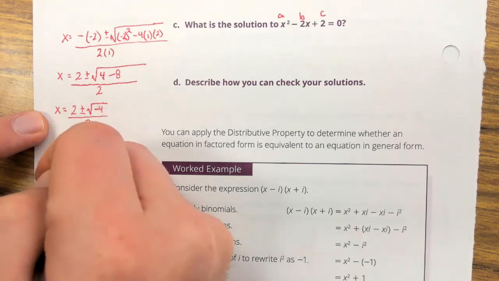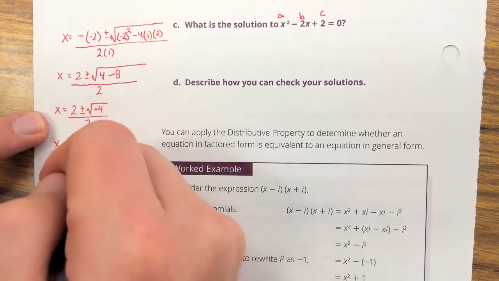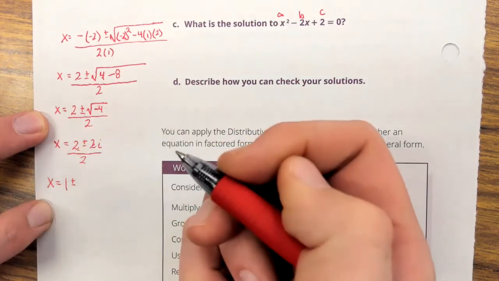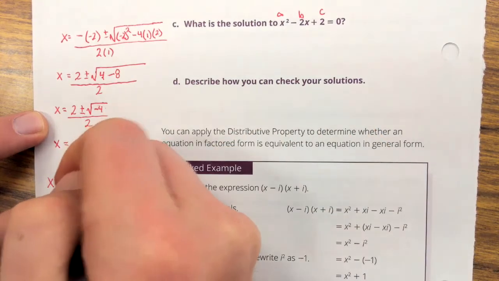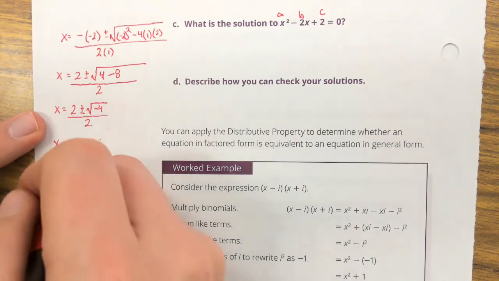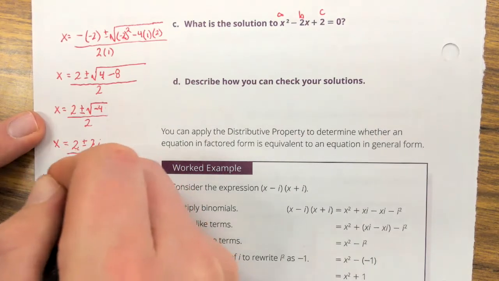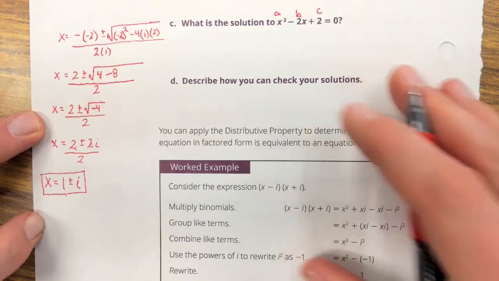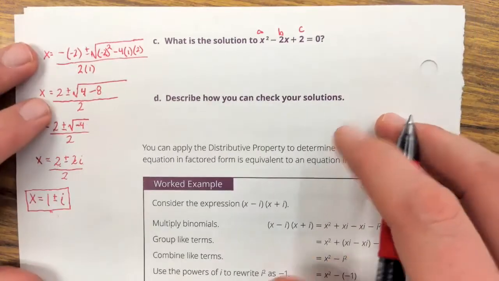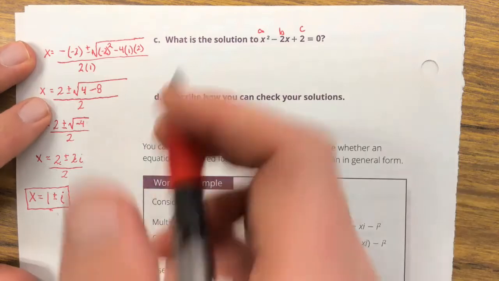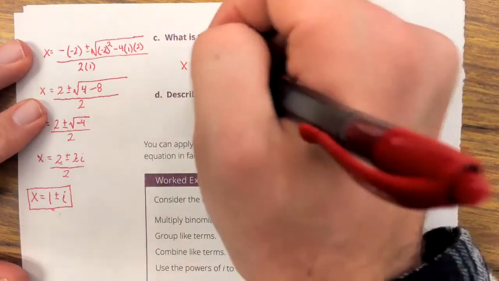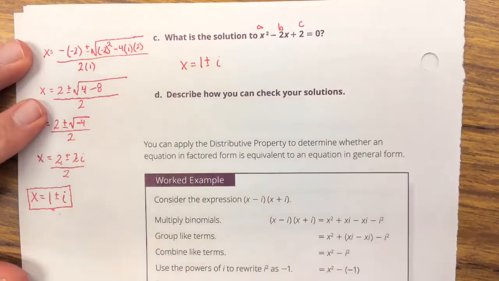So x is going to be equal to, well, 2 divided by 2 is just 1. I've got plus or minus 2 divided by 2, that's also 1. So I don't really need to write that because I know I have the i. So 1 plus or minus i. All right, fantastic. 1 plus or minus i. That would be the solutions to this equation. I just did all of this right there. So x equals 1 plus or minus i, just to make it clear.